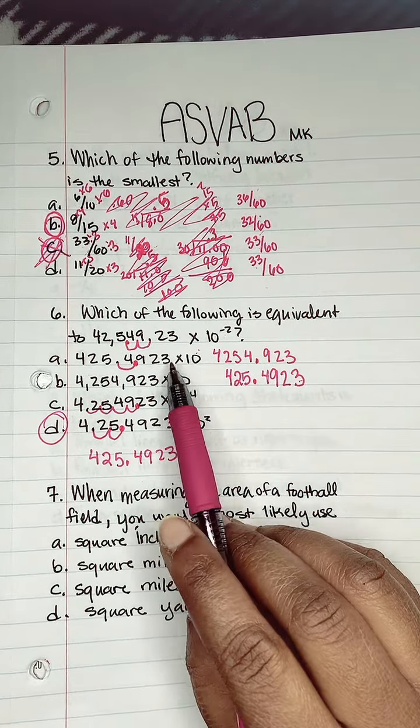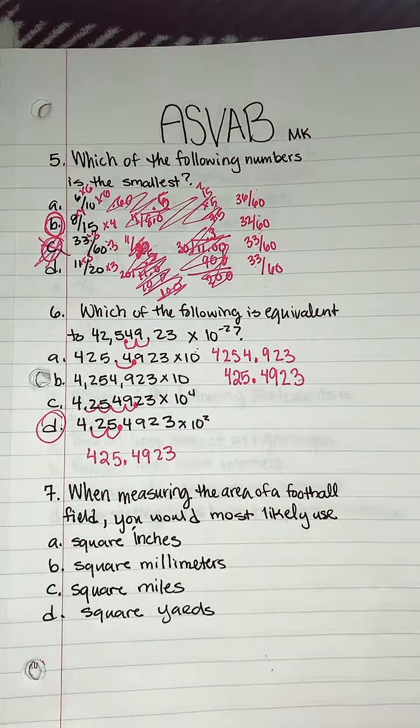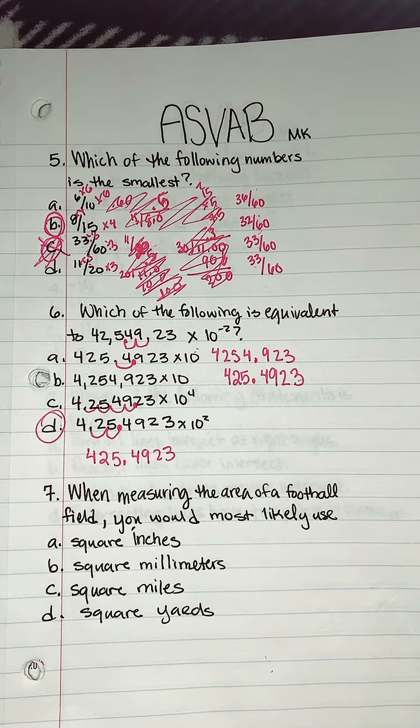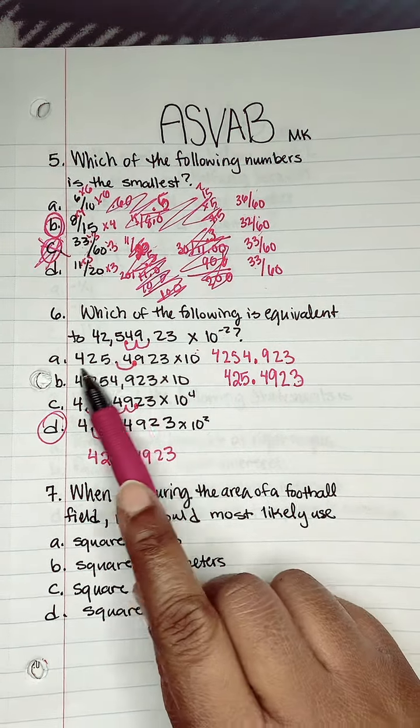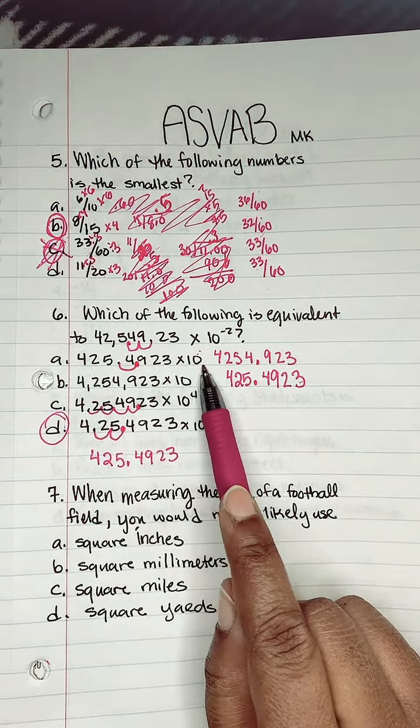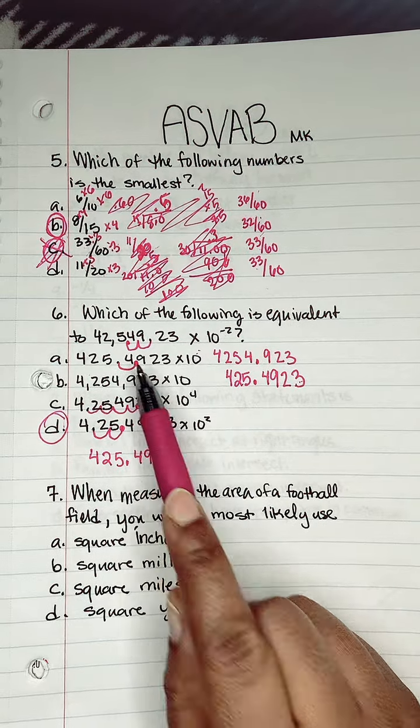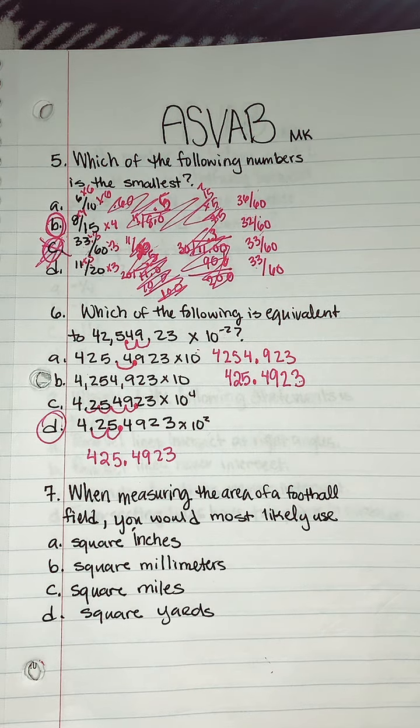Some people said they didn't see the times 10. Yes, so D is the correct answer. I hope everybody that got A looks at that times 10. It's going to throw it off and move it over 1. Okay, good. I'm glad you feel smart.